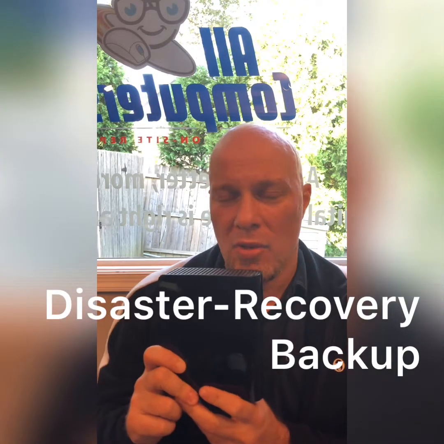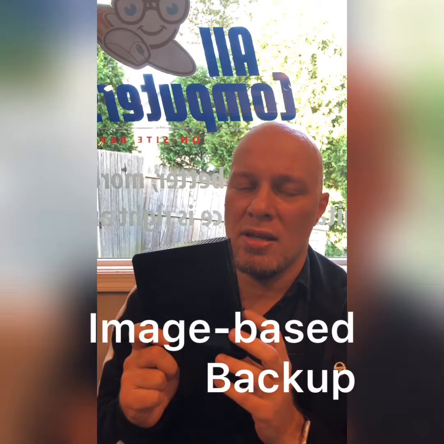We also have something called a disaster recovery backup. What that is, is a replica of your computer. It's also called an image-based backup. The idea is, when you do a disaster recovery backup, it backs up the entire computer, the hard drive, all the data, all the applications. If you were to restore it, your icons would look exactly like they did before the last backup. So that's called a disaster recovery backup. So there's file-based backups, and there's disaster recovery backups, or image-based backups.